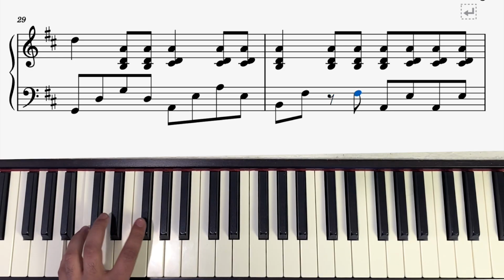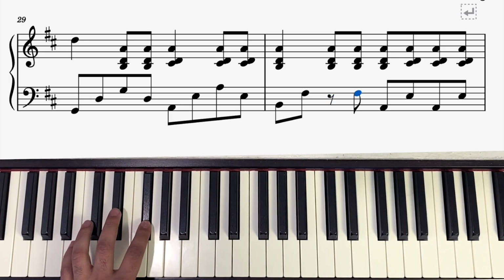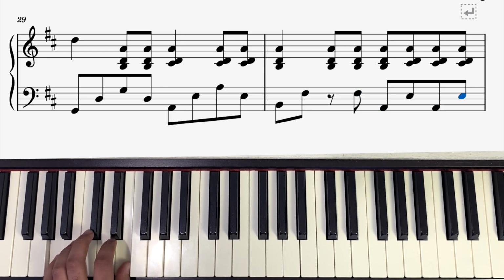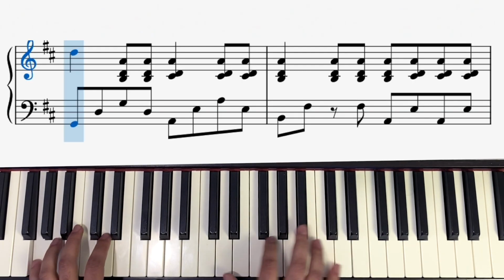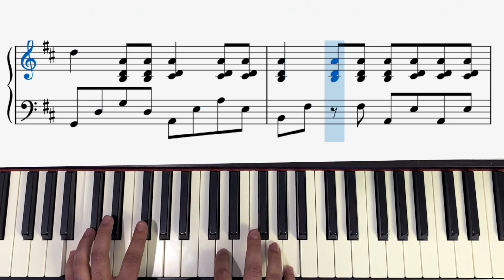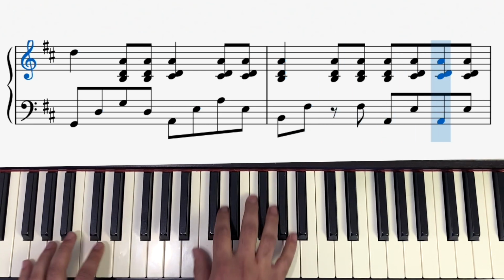It's going to sound like this. 1 and 2 and, right? And then we go back to 3 and 4 and. So I'm going to play this with both hands. 1 and 2 and 3 and 4 and 1 and 2 and 3 and 4 and.